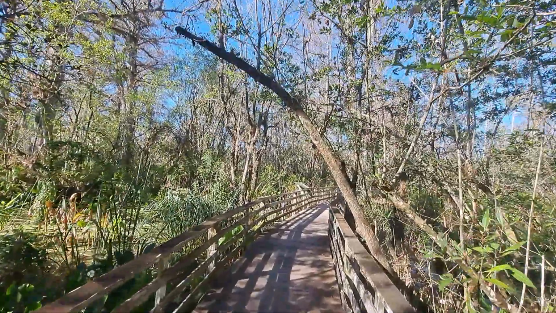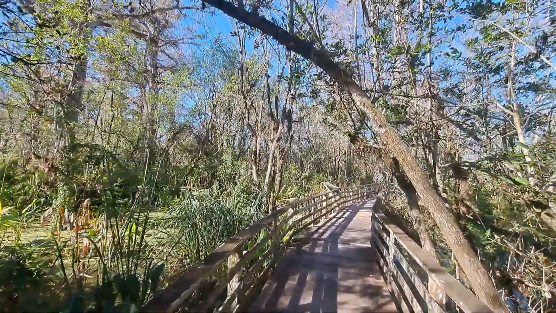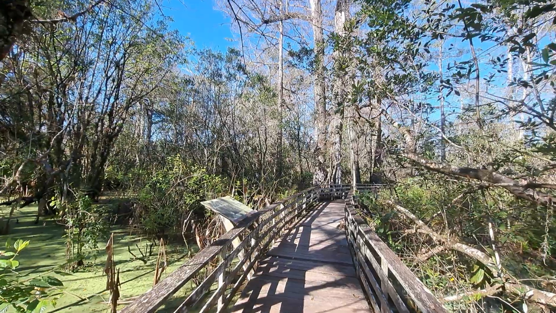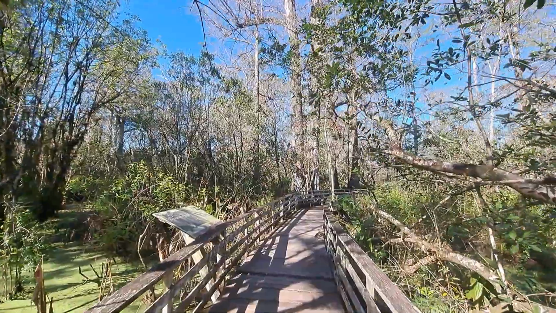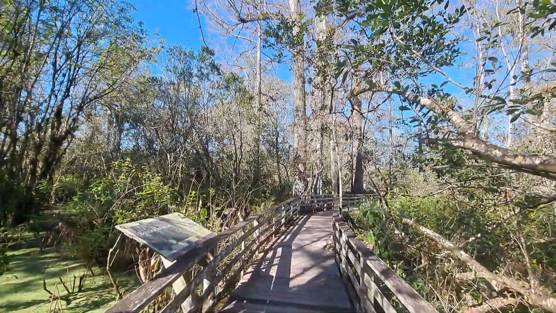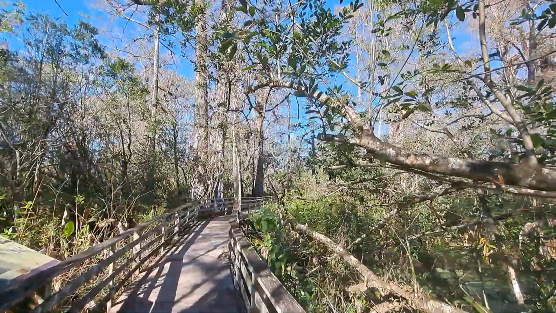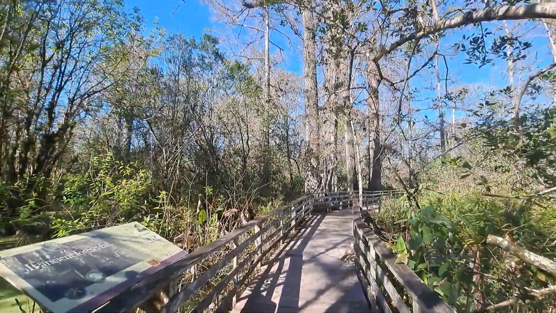But the butterfly that uses the strangler fig as a host plant is the ruddy daggerwing. So it kind of has like a reddish orange appearance. And I don't know, their shape is so unique in that they kind of look like an angel. I mean, butterflies are angels, right? But strangler figs are quite abundant out here. And even though they're called strangler figs, they don't necessarily kill the tree.